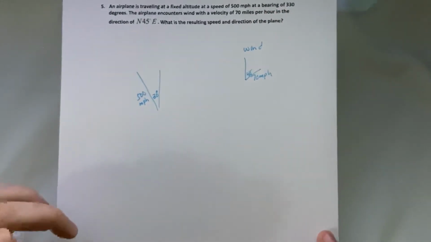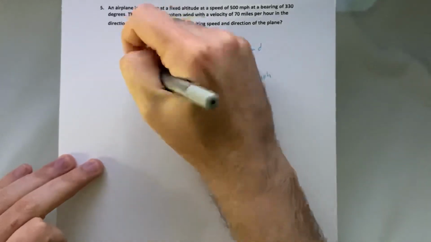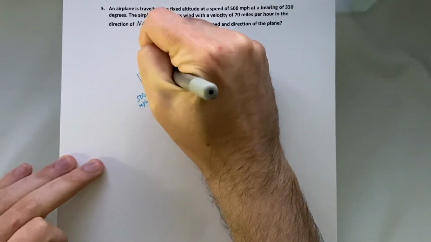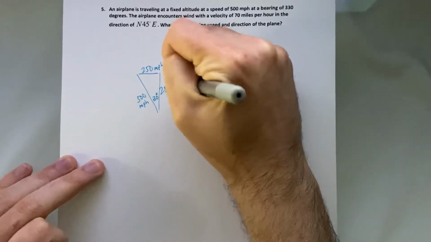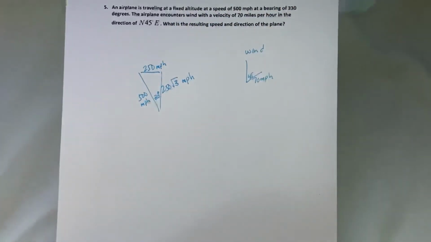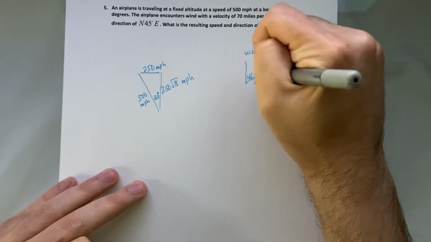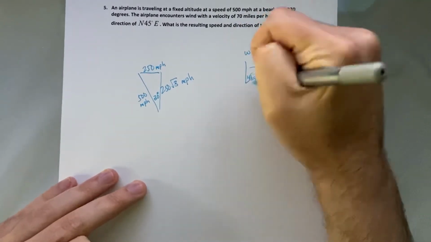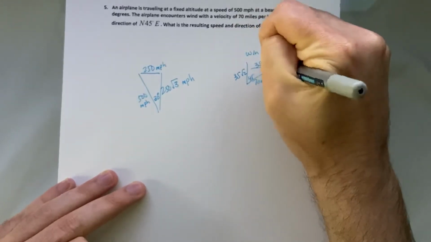What is the actual resulting speed and direction of the plane? So you break it down into its components. With the 30-degree angle, this is 250 miles per hour here, and 250 root 3 miles per hour north. For the wind, 45 degrees, this will be 35 root 2 and 35 root 2.